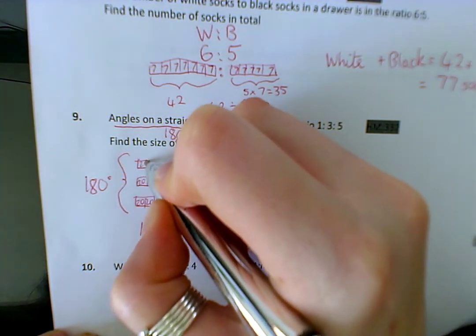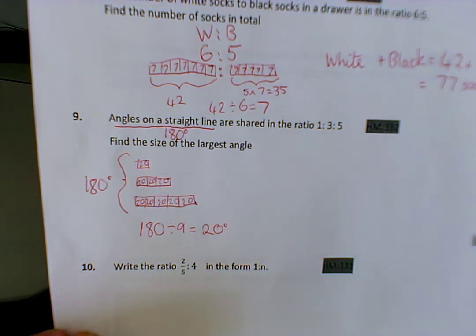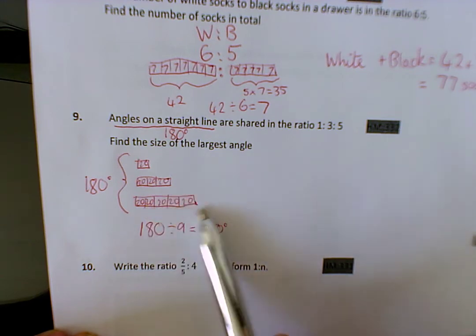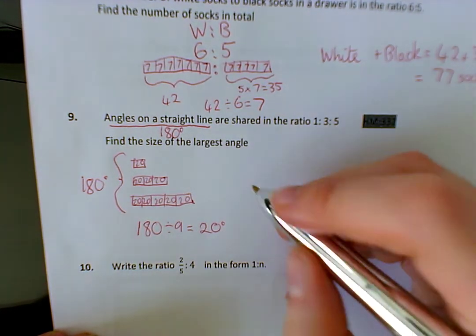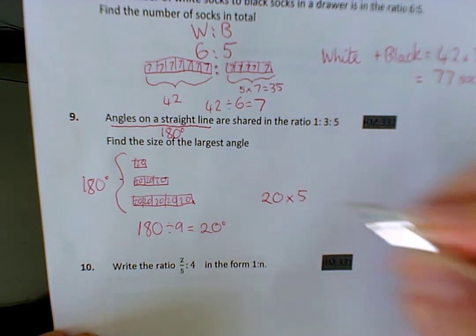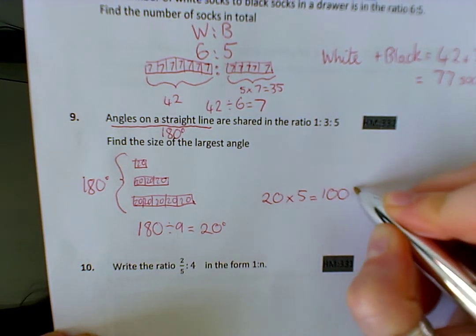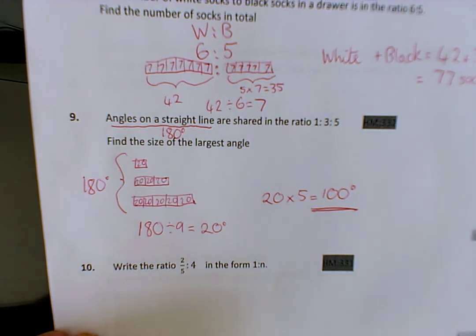Now, this wants the size of the largest angle. Well, the largest angle is clearly going to be that one here, this bottom one. Okay, that's the most lots of 20. And in fact, there's 5 lots of 20. So 20 times 5, the largest angle is going to be 100 degrees.